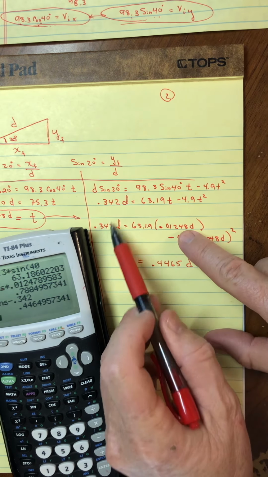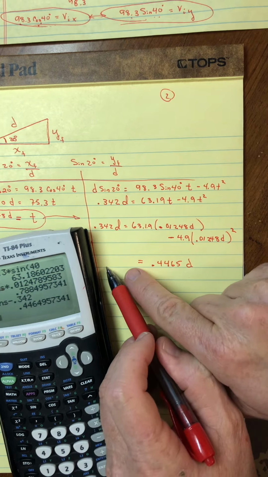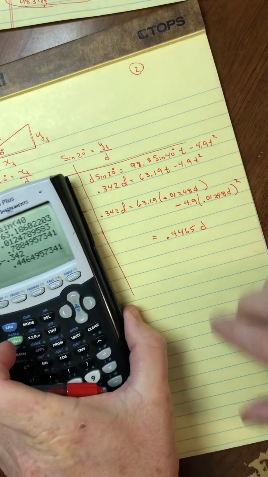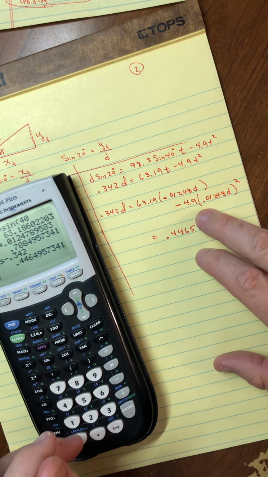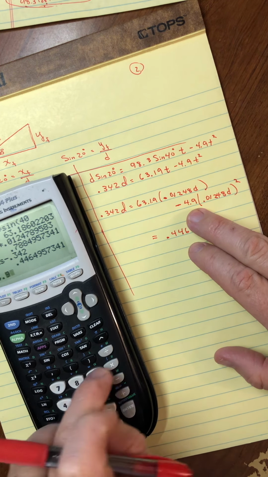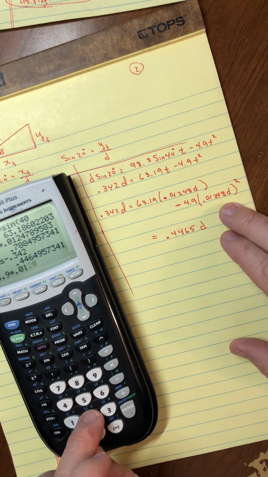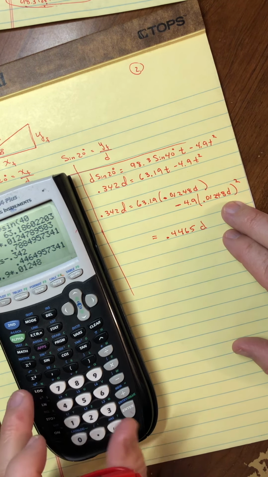And so I'd be putting that together with that. So I did that and subtracted. And I did all that so I could move this to the other side of the equation and make it a plus. And so that number would be the 4.9 times 0.01248 squared.